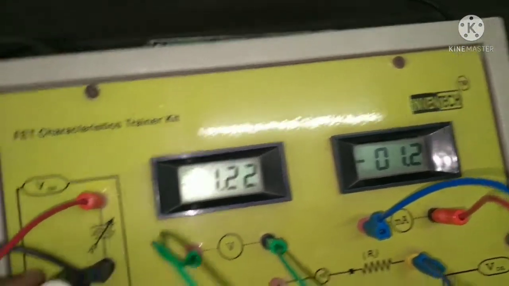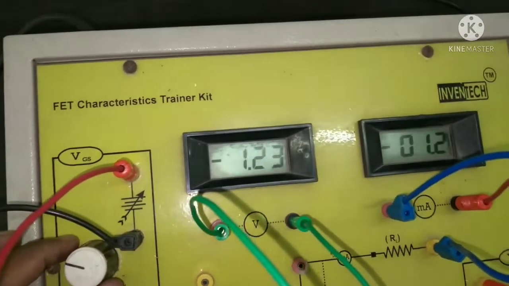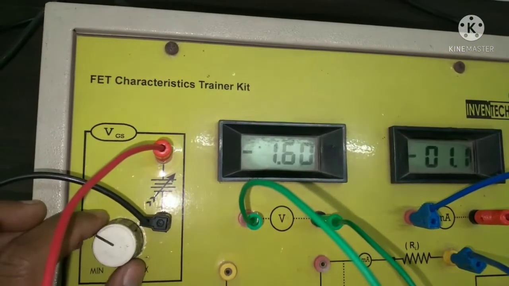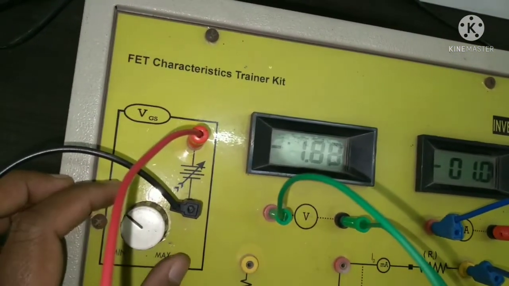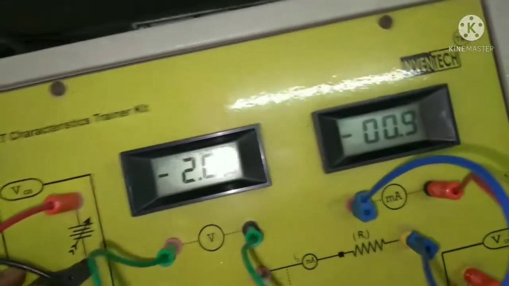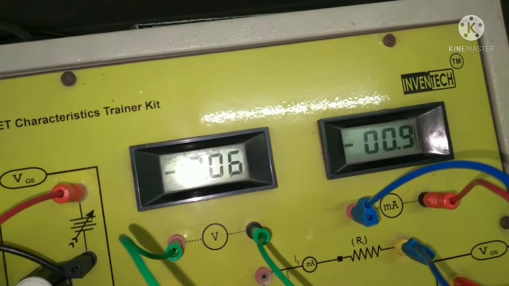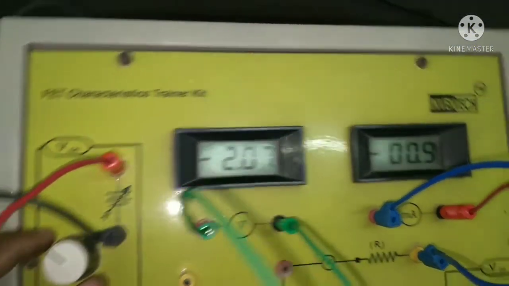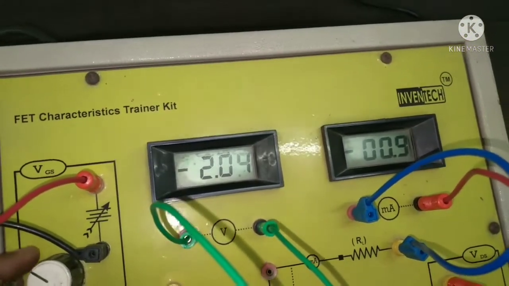So you can see here, with increase in the gate source voltage the current is decreasing. Now if I increase further, at around 2.0, the current further decreased.